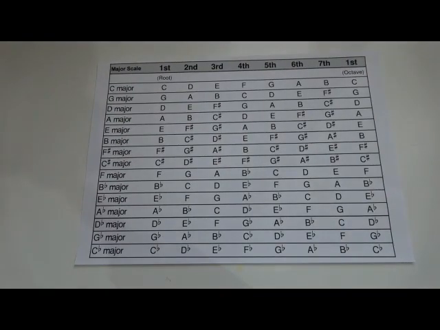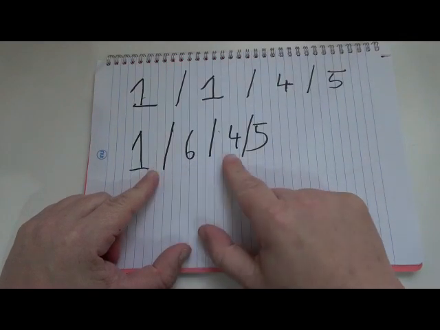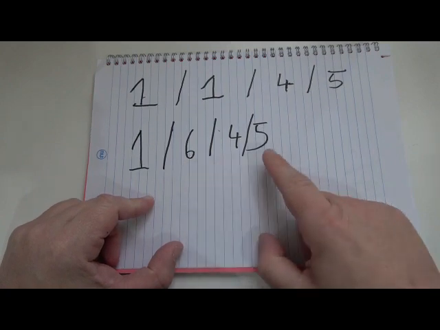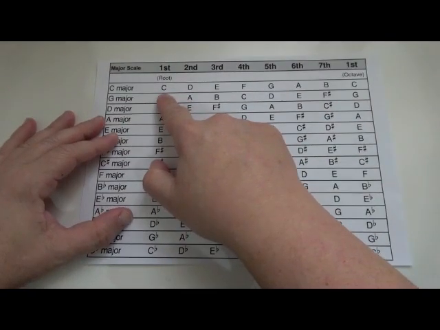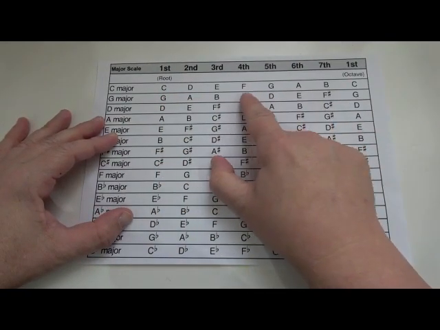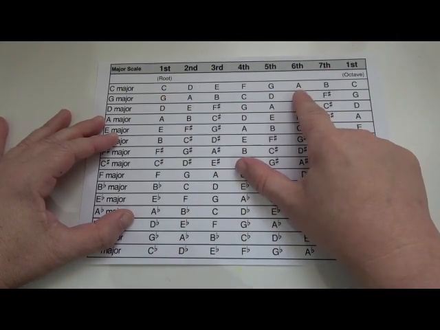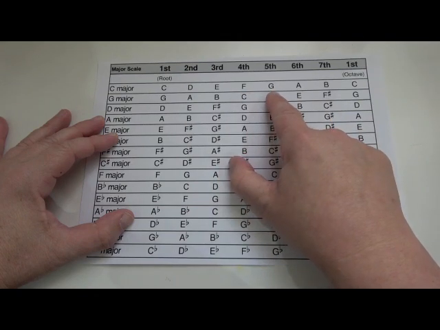The chord sequence I just made up is just a made up chord sequence. I will show you one now that you've probably played plenty of times. It is the 1, 6, 4, 5, okay? 1, 6, 4, 5. So it's the first, the sixth note, the fourth note and the fifth note, okay? So, in the key of C, first is that, sixth is that, fourth is that, fifth is that. So, it's C major, A minor, F major, G major or G7.